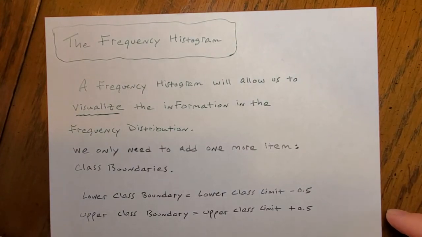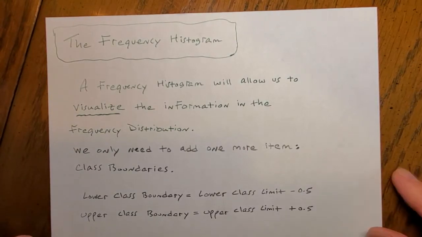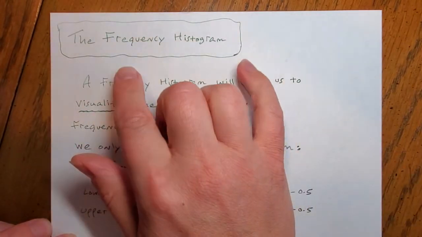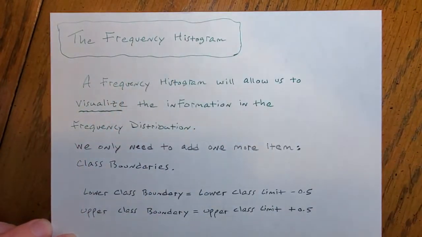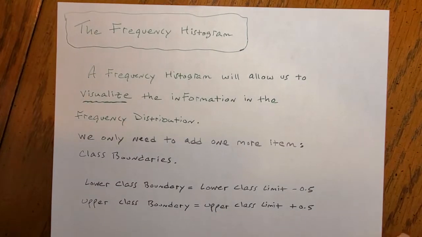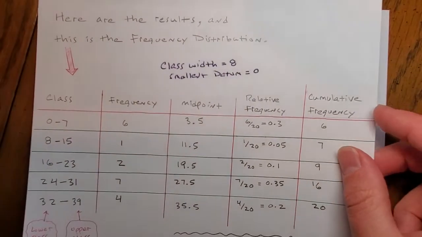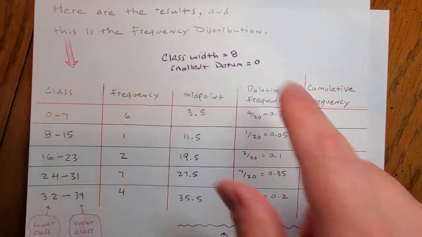Hello everybody. So looks like in this video we're going to learn what a frequency histogram is. Now let's take stock of where we've been so far. Let me get a slide from my last video where we made a frequency distribution.